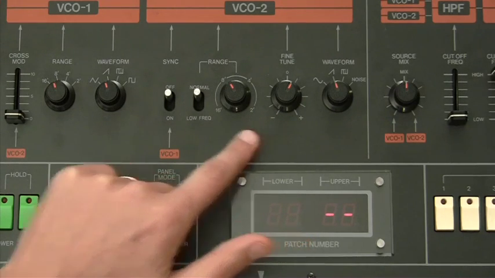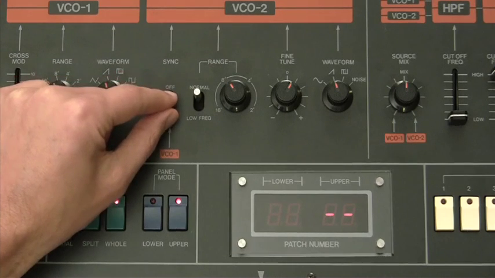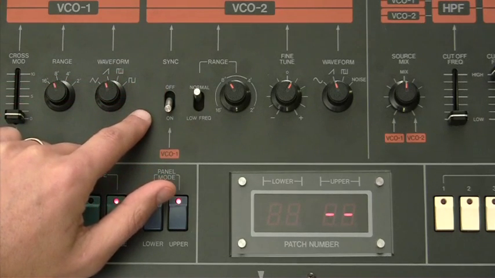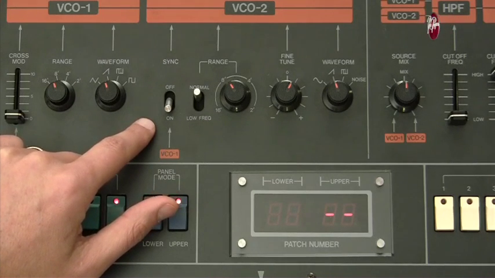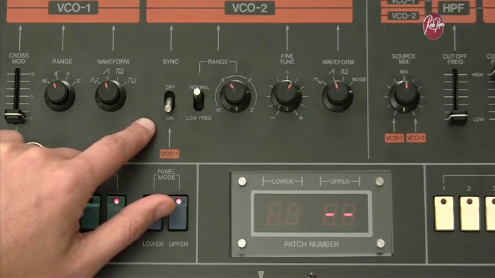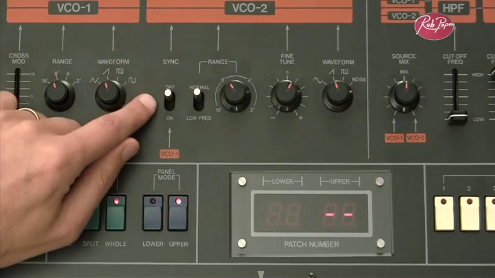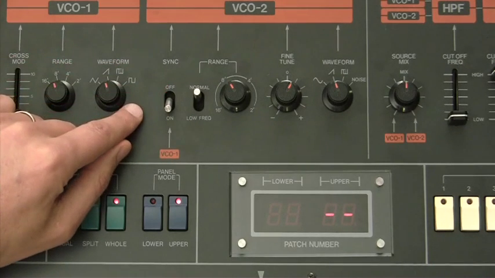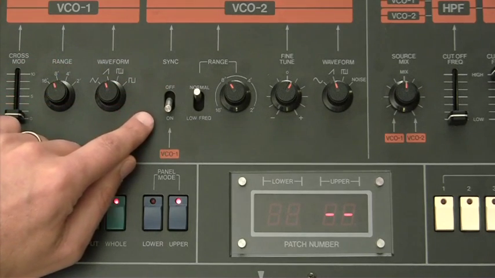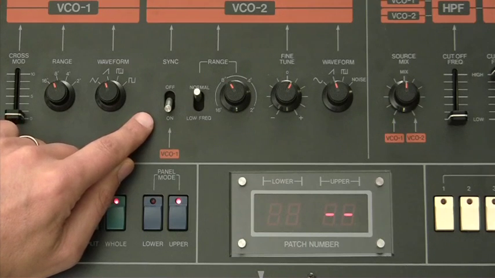If I switch on this Jupiter 8 sync button, you can hear that this full sound disappears and that it sounds more like a 1 oscillator sound. The full sound of using 2 oscillators disappears. Not very exciting this way, you might think. What is the use of sync then? But here comes the fun part.